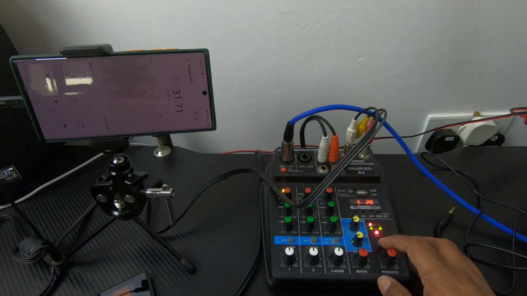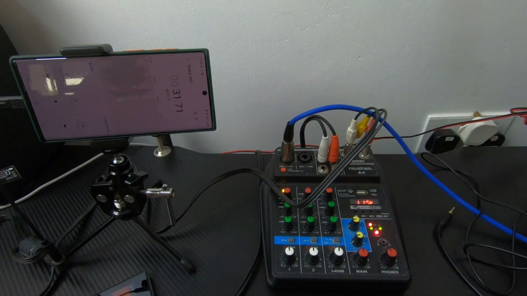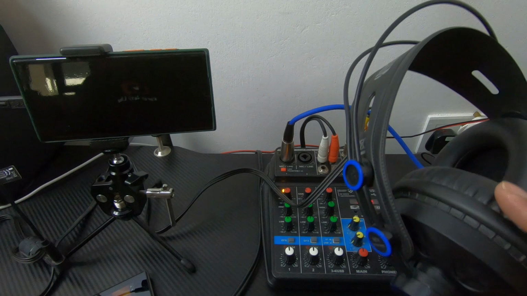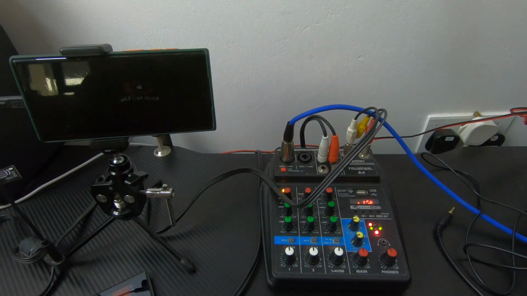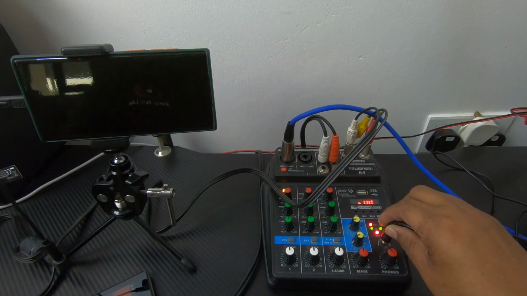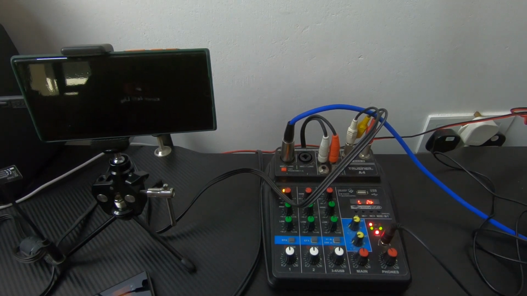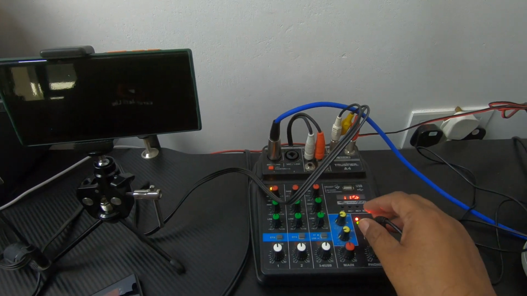So if you want to listen to what is being played or what is going live, for that you have to attach a headphone. I have headphones here, and here on my mixer there is a headphone jack, so I can attach my headphone, and then whatever I speak and whatever I play, I can listen to on my headphones. Okay, now we don't want that, just for the demo.